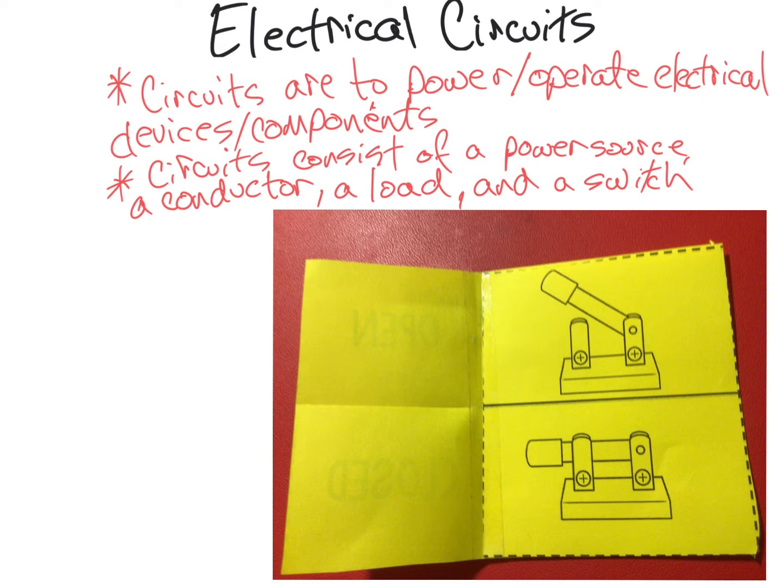All right, so I'm going to zoom in here on my two little open and close switches. So open circuits are also called broken circuits.